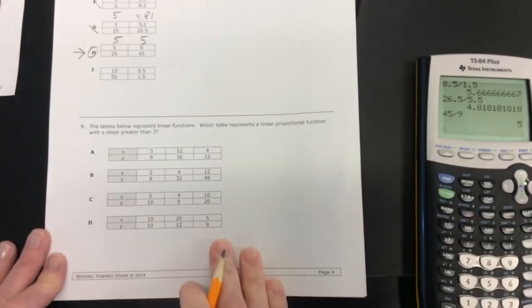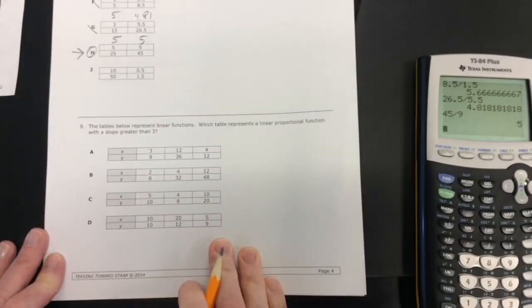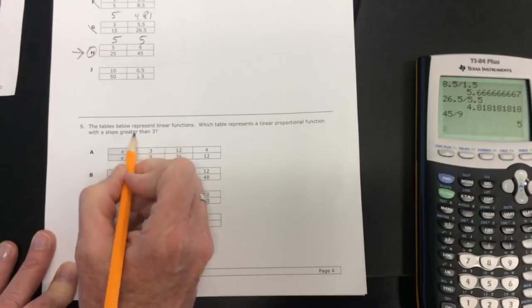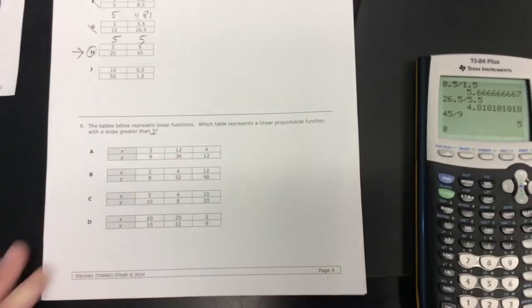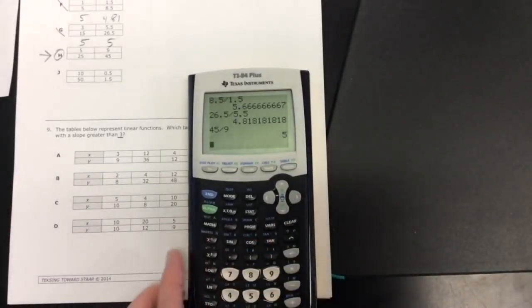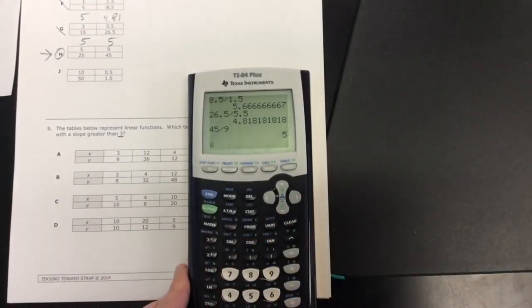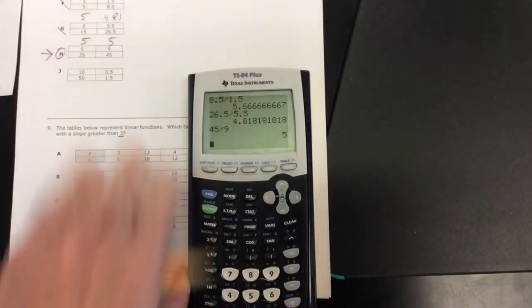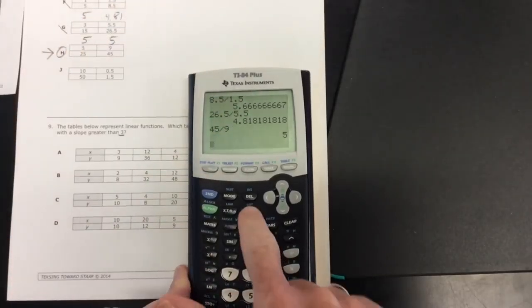Number 9. The tables below represent linear functions. Which table represents a linear proportional function with a slope that is greater than the number 3? So, we want our number in the calculator to be above 3. You can do this by hand, like we did up here, or in the calculator. I'm going to use a calculator.